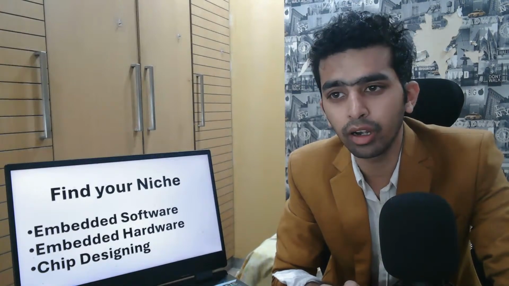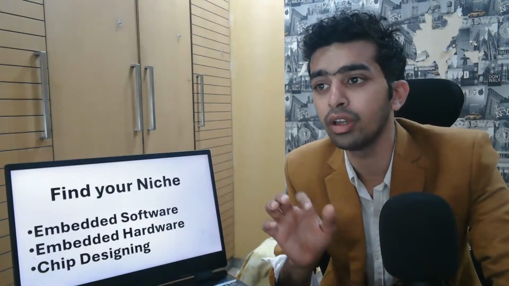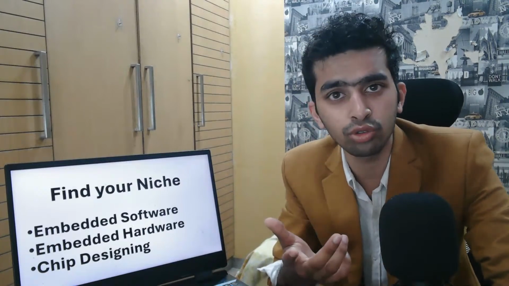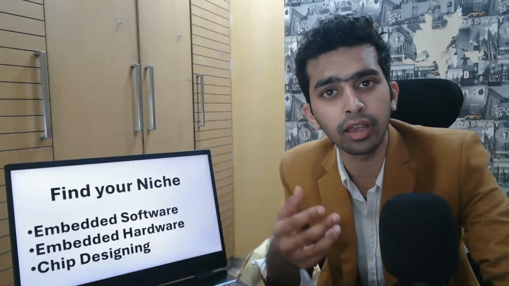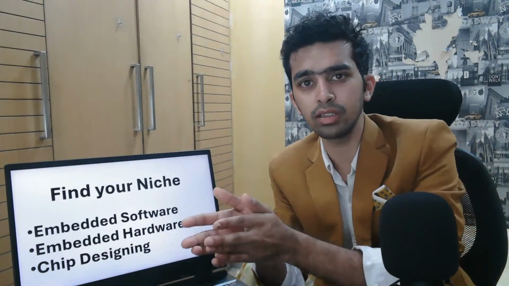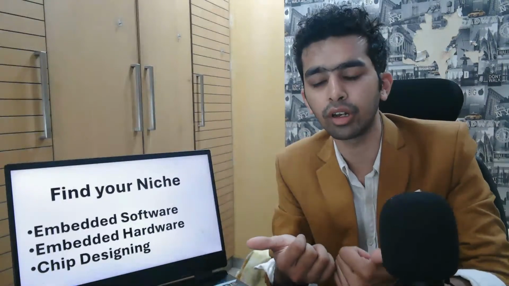Honestly, for embedded hardware, you can download the PCB designing software, okay, download it on your PC and just start with your designing. Okay, and then yes, for the hardware, you will need tools like oscilloscopes and power supplies and these things. But what I believe is, if you invest the money in these instead of other things, it will be for your self-learning only.